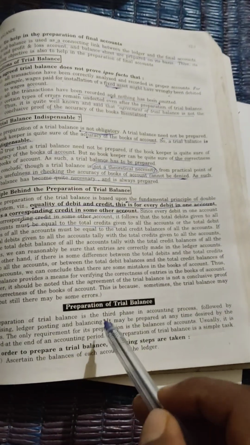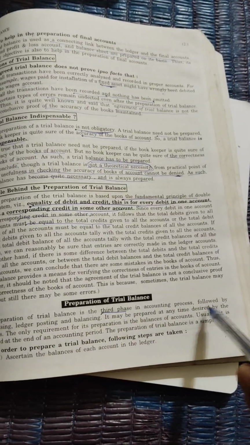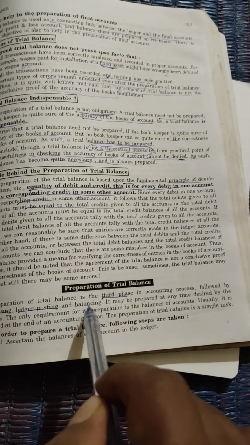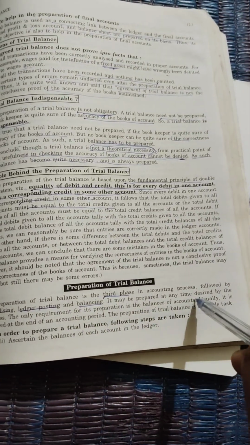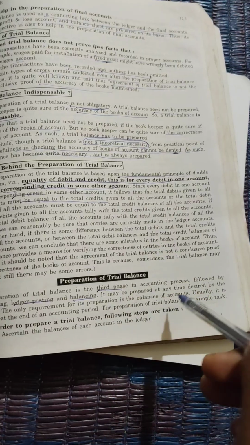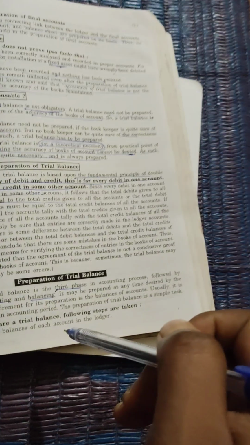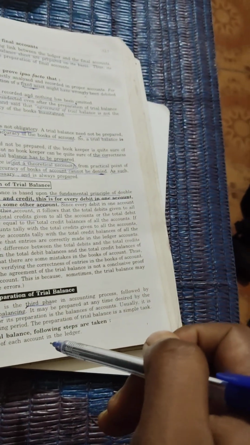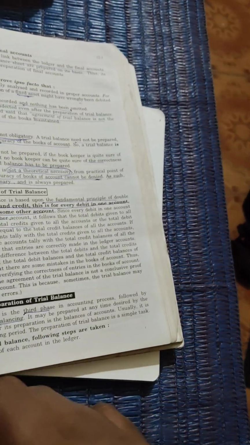Okay. So the preparation of the trial balance is the third phase of accounting, followed by first posting journal, then ledger posting and balancing. It may be prepared at any time, as decided by the business. It can be monthly, quarterly, yearly. In order to prepare the trial balance, the following steps are taken.